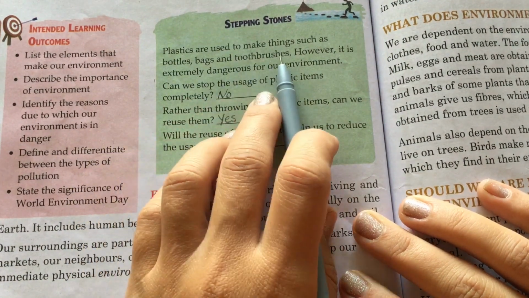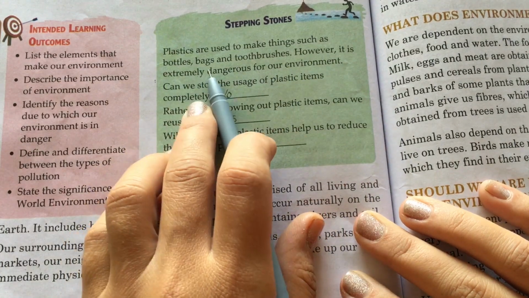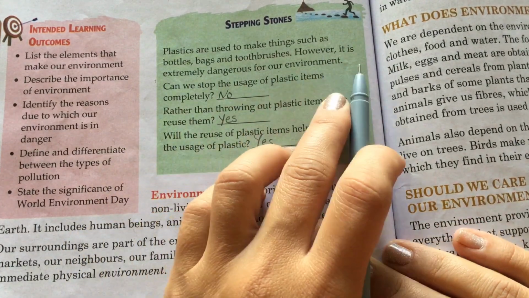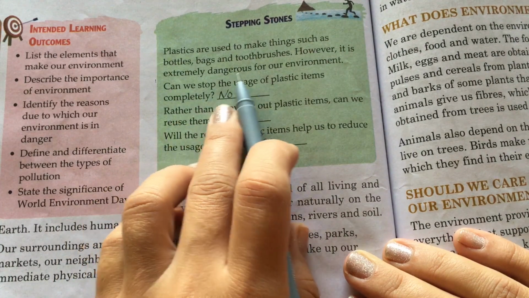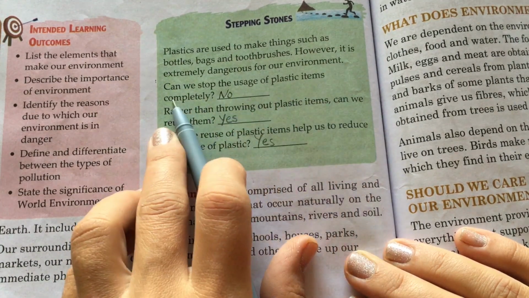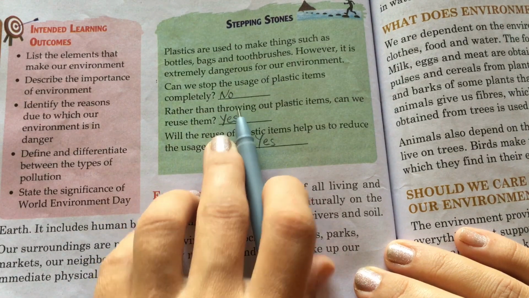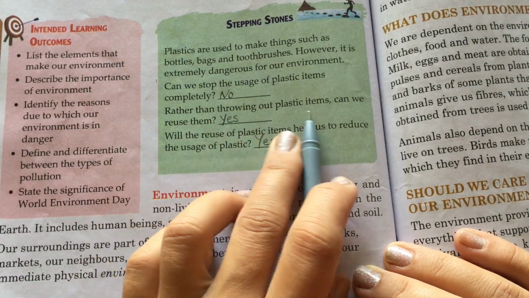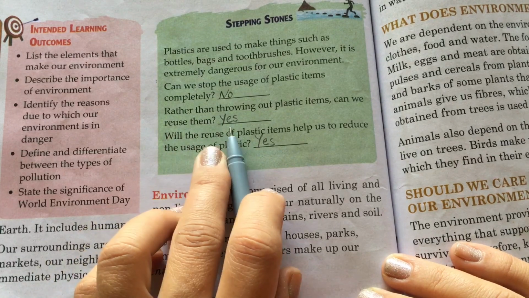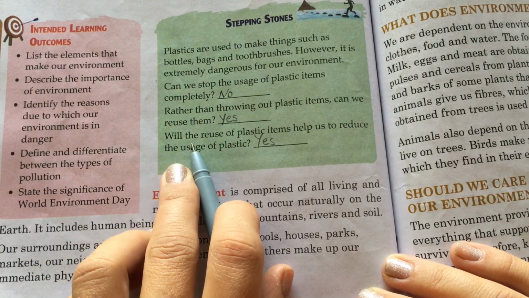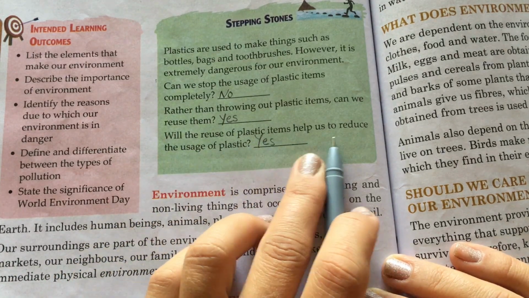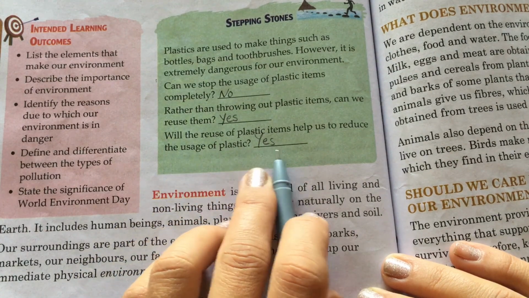Plastics are used to make things such as bottles, bags, and toothbrushes. However, it is extremely dangerous for our environment. Can we stop the usage of plastic items completely? No. Rather than throwing out plastic items, can we reuse them? Yes. Will the reuse of plastic items help us to reduce the usage of plastics? Yes.